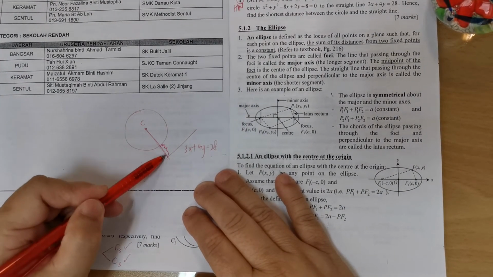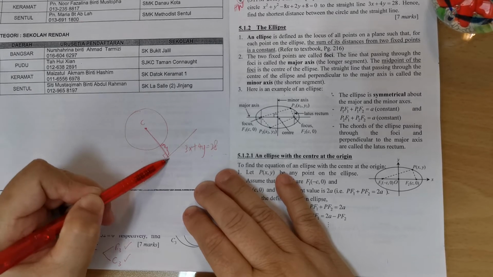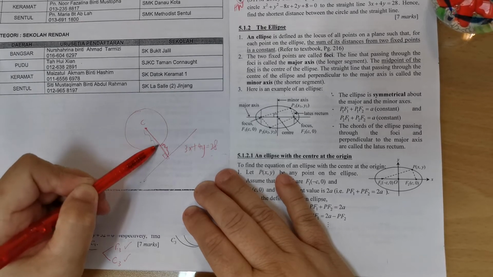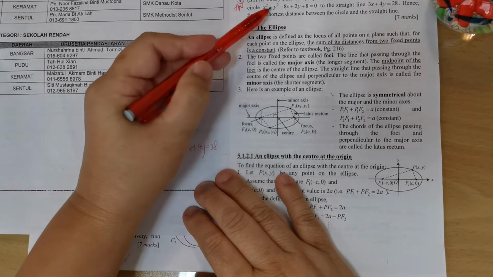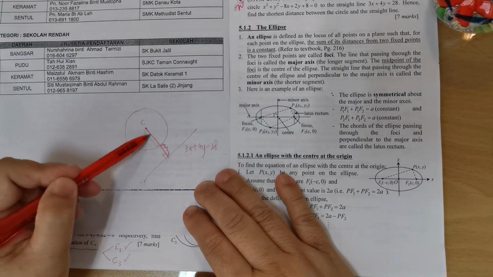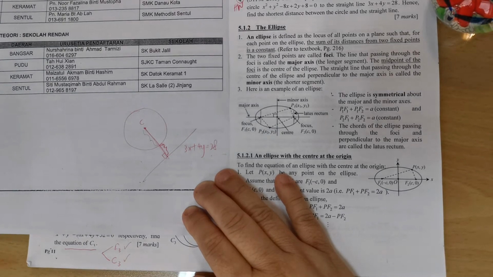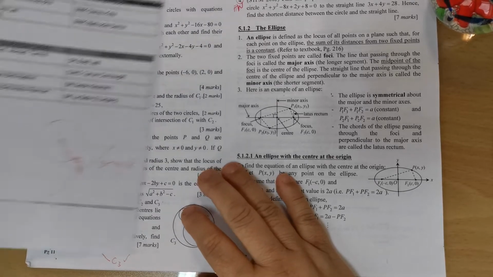So just now you already have this: the perpendicular distance from a point to a straight line. You already have this. Alright? So this is the radius, right? So you find your radius from the circle. Okay? So the perpendicular distance minus the radius will be the shorter distance between the circle and the line. Alright, so you do this as homework.